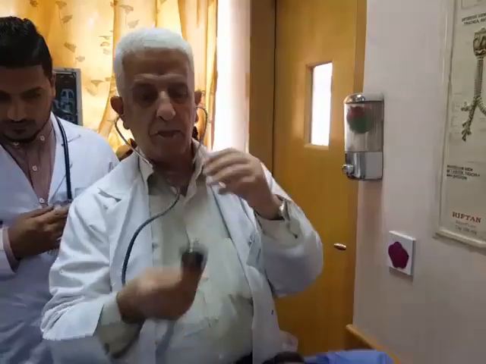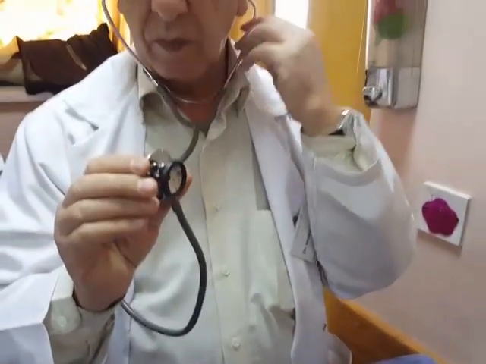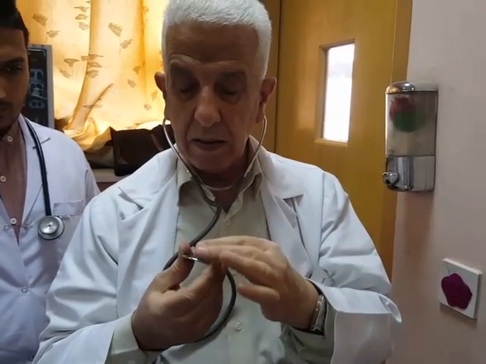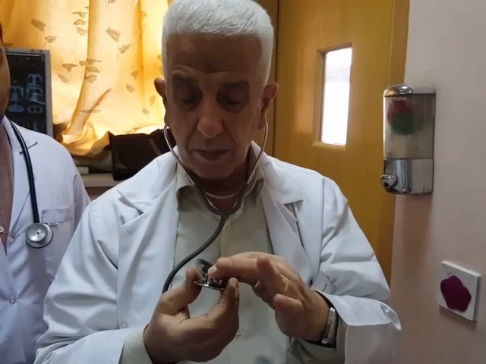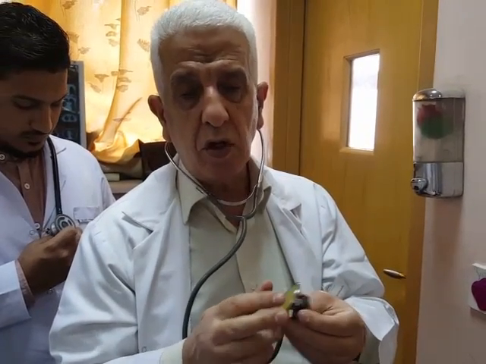This is the stethoscope. This is the diaphragm, and this is the bell. There is leather or plastic material over it, just to make sure of touching, to isolate the outside environment from your ear, and also so it is not cold, because in cold weather it is cold. It irritates the patient.